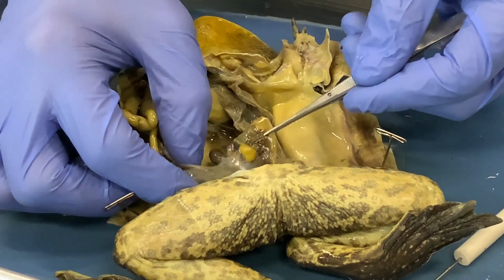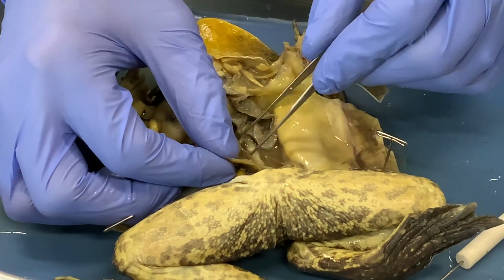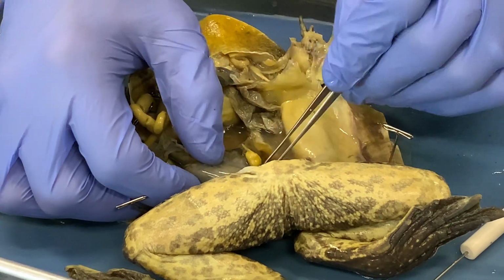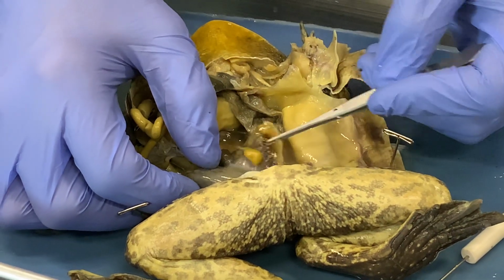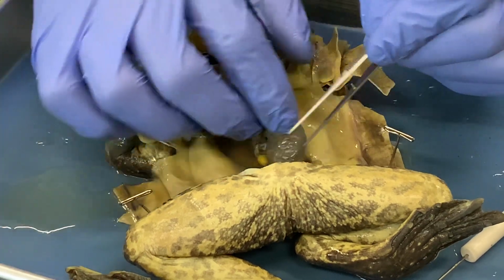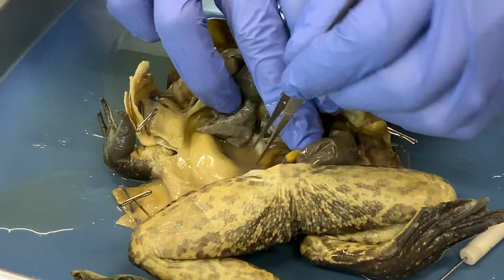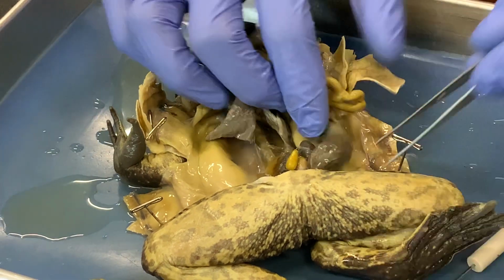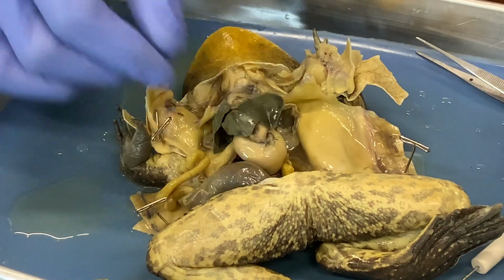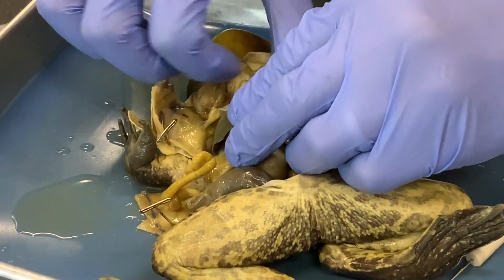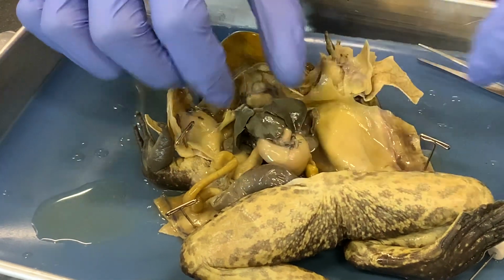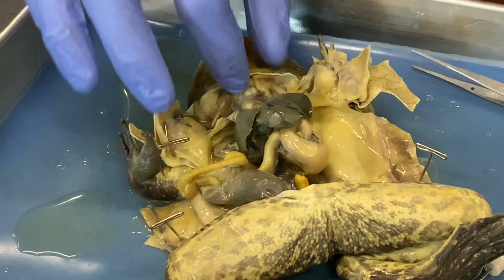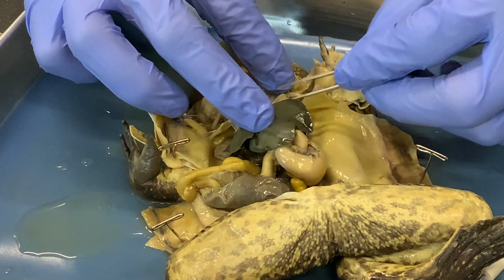And we have also exposed the reproductive tract right here. This is a male frog. These are vas deferens and testes on either side here that connect down here into the pelvis to the urogenital opening. The other thing we'll do with this frog before we move on from it is extract the heart completely and carry out a resection of the heart so we can look at the chambers inside of it.